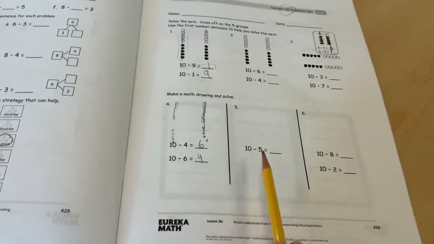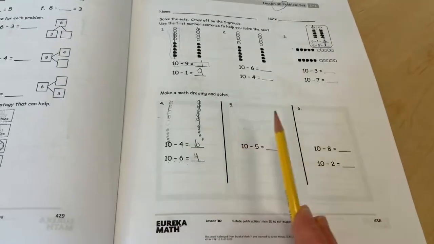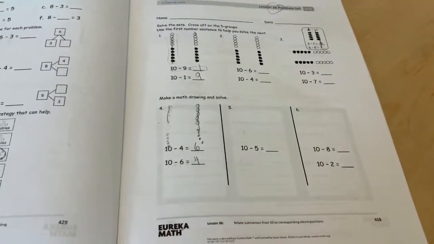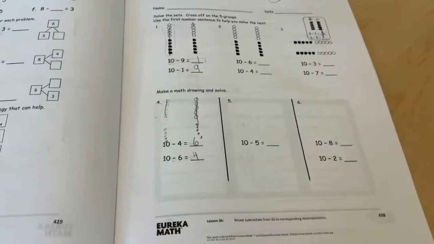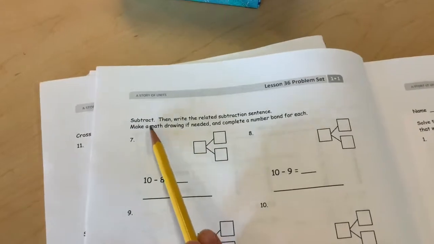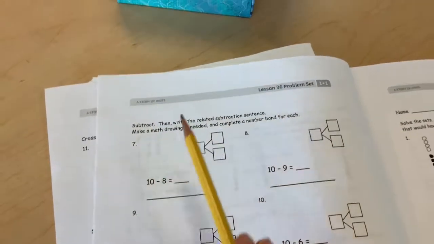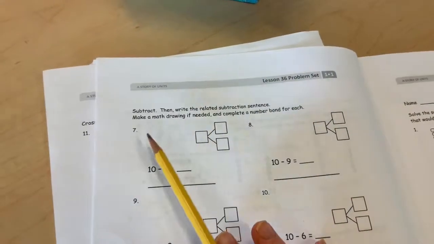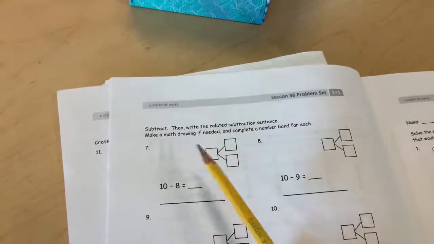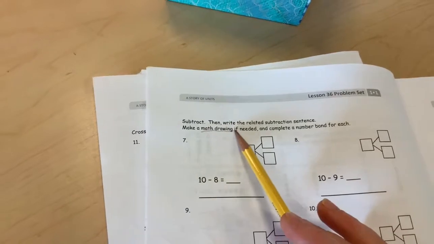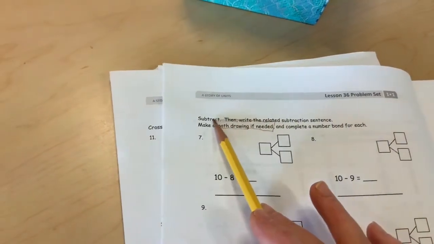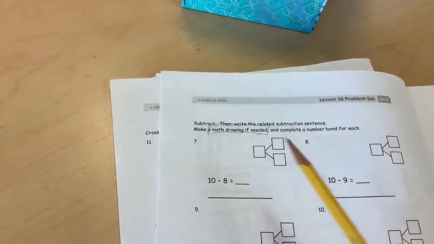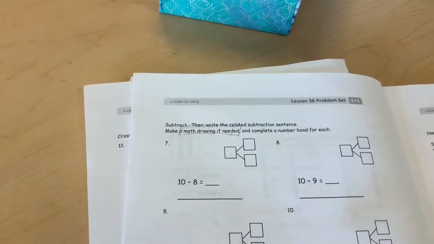So now you are going to follow these directions, make your own math drawing, and solve for number 5 and 6. You can pause the video to do that now or keep going. For number 7 through 10, the directions say subtract. Then write the related subtraction sentence. Make a math drawing if needed. That means you do not have to make a math drawing, but you can if you still need to. And complete a number bond for each.